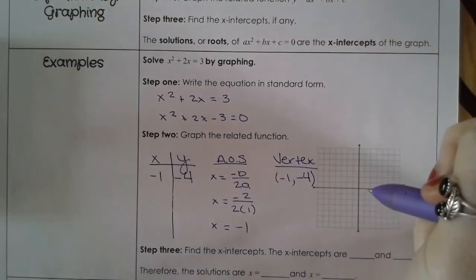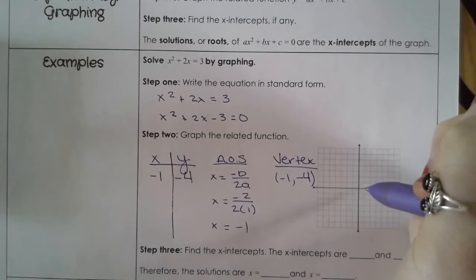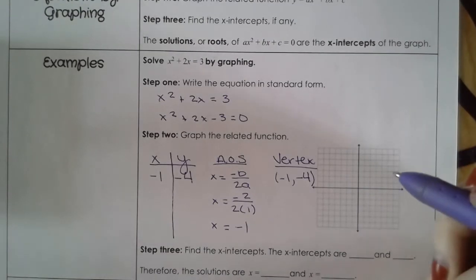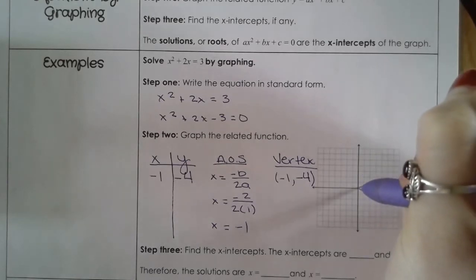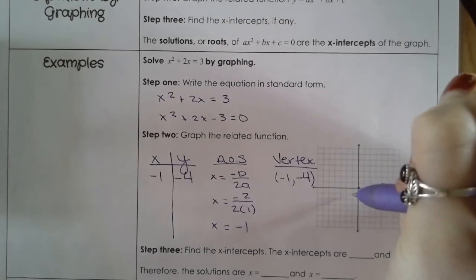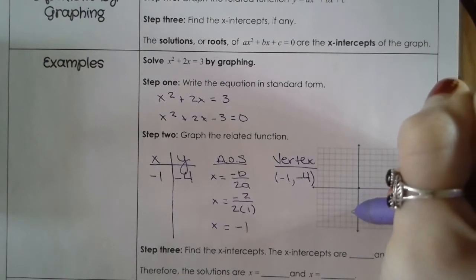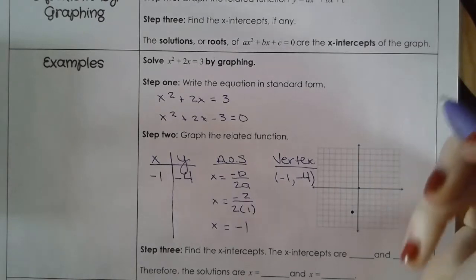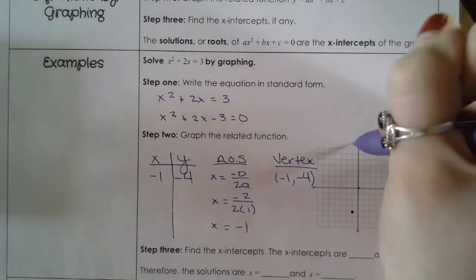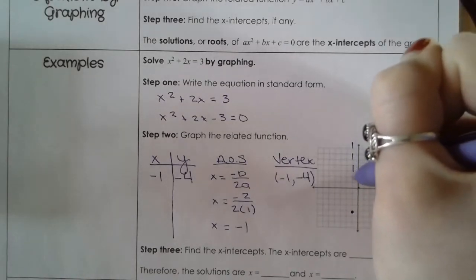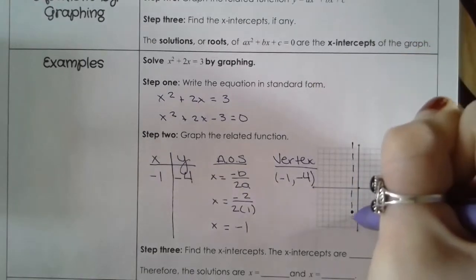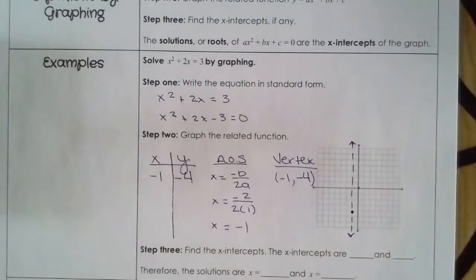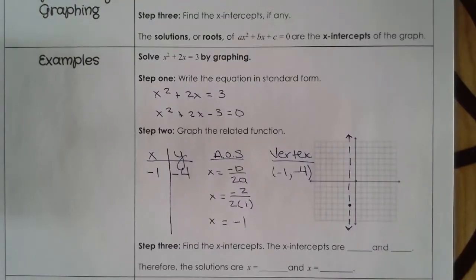Remember, when we're looking at a graph like this, each one of these little squares is just 1 unit. As I'm graphing this, I'm starting from the origin, going left 1 and down 4. So right here. And that is our vertex. We also know that this is our axis of symmetry. I'm going to dash it just so we know that anything we put on one side, we can reflect onto the other side. So it makes our lives easier.